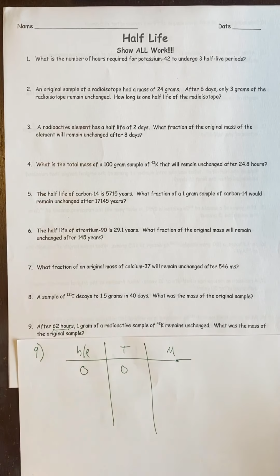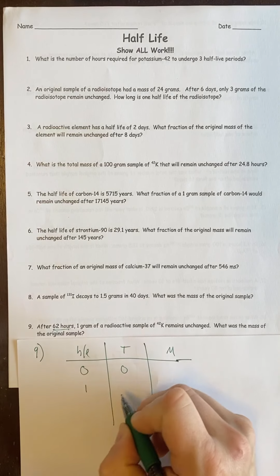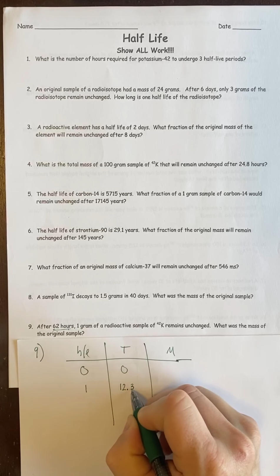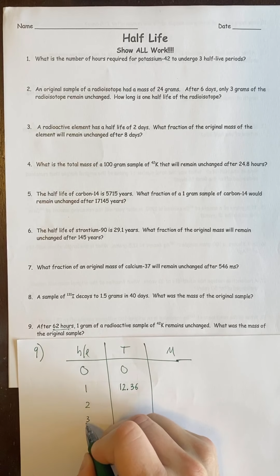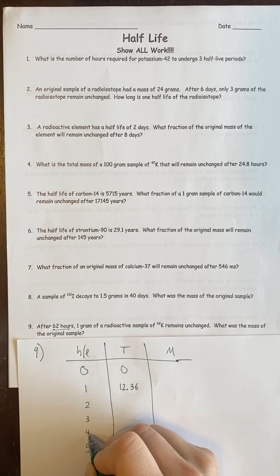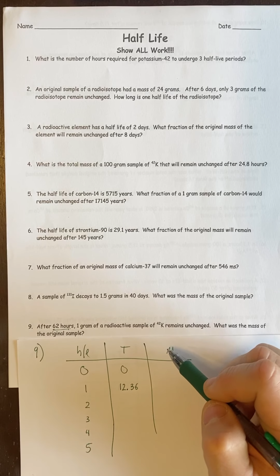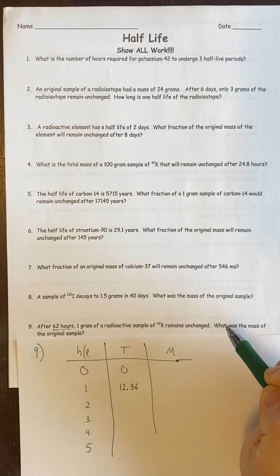So first I need to look up the half-life of K-42, and we did that. It's 12.36. I think I'm going to go a little further on this one. And so after 62 hours, 1 gram remains. What's the mass of the original sample?